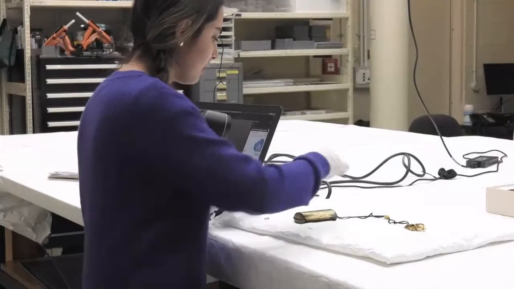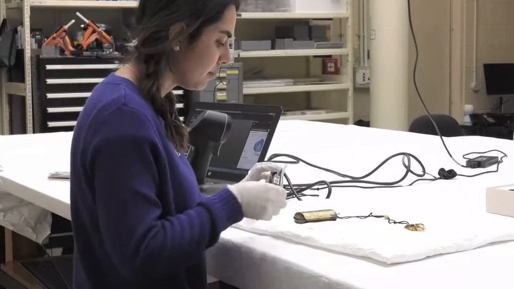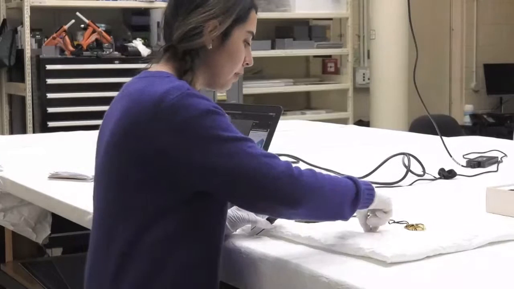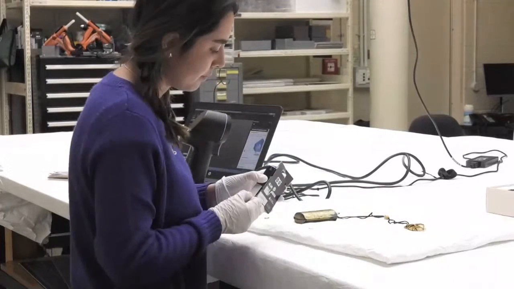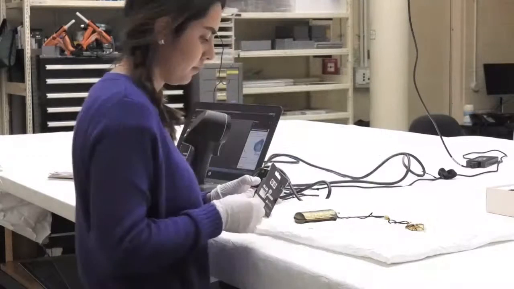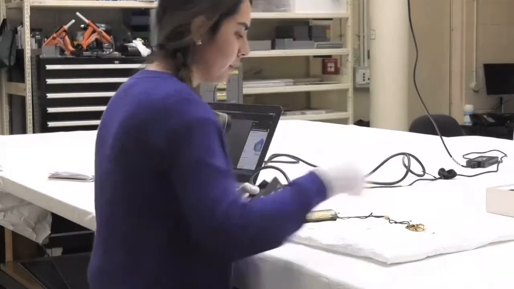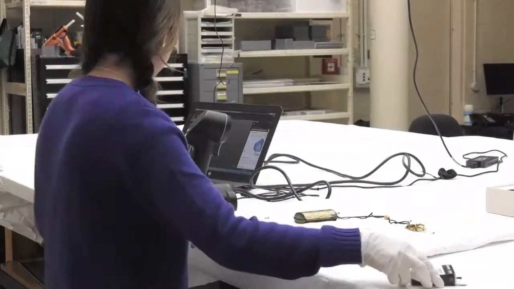The problem with these ones is that they have a sticky side, so we cannot put them on the objects. So we came up with the idea of putting something on the back, maybe some Tyvek or conservation material. It could even be foam. So you just need to put them over the object, and you can have this reference.